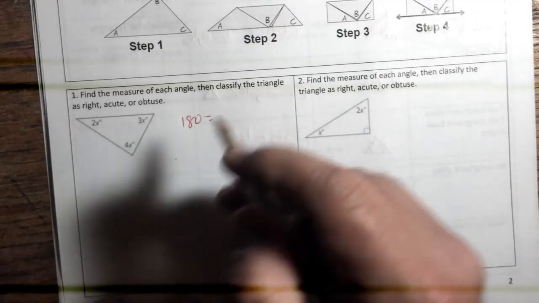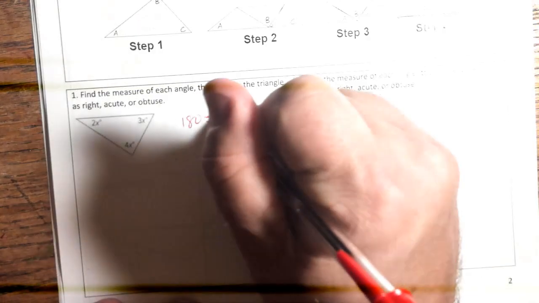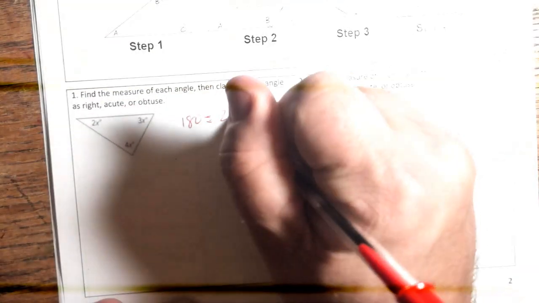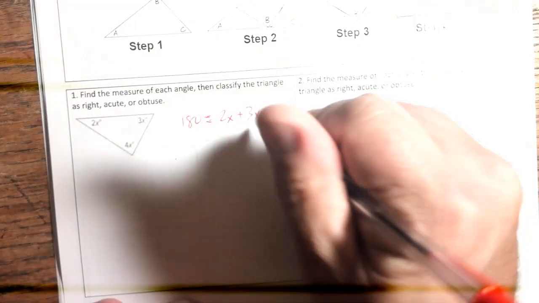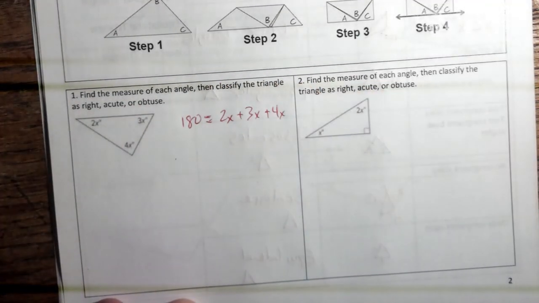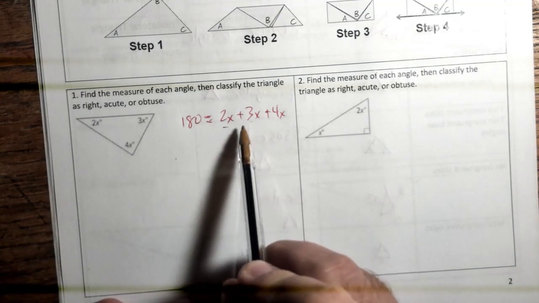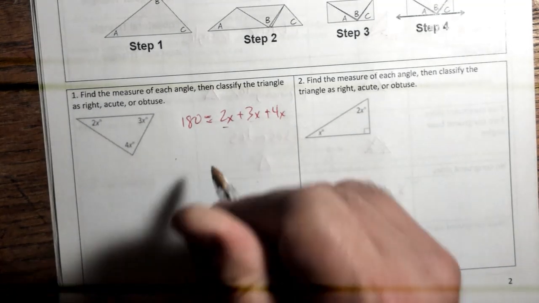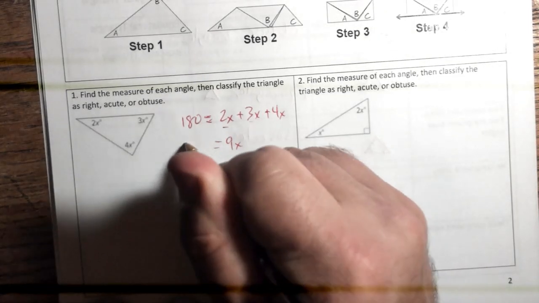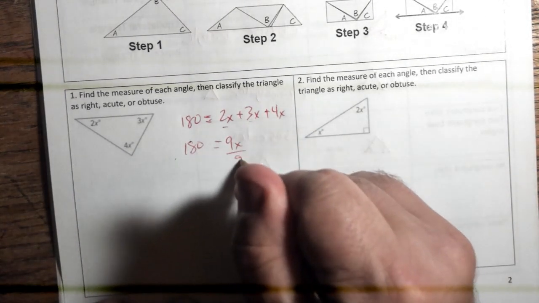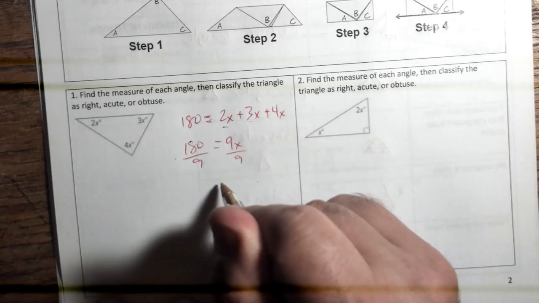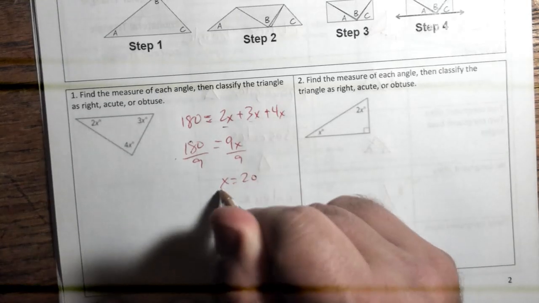So let's put all 3 of those equal to 180. So 2x plus 3x plus 4x. Okay? Now we're going to combine like terms. 2x plus 3x equals 5x. 5x plus 4x equals 9x. So 180 equals 9x. Divide both sides by 9. You're going to get x is equal to 20.